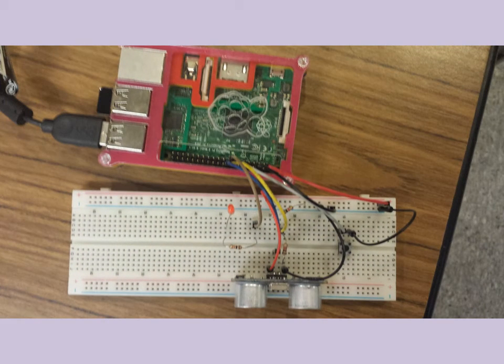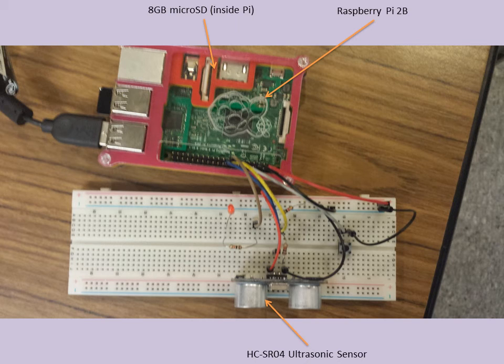The hardware and software components of the alarm system include a Raspberry Pi Model 2B running the Raspbian Jessie Lite operating system, an 8GB micro SD card, a HC-SR04 ultrasonic sensor, a Logitech webcam, a Wi-Fi adapter, a red LED, a mechanical button switch, various resistors, prototyping board, connecting wires, and this is all programmed using Python 2.7.